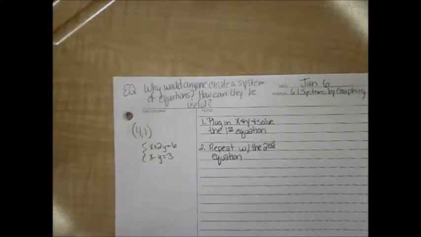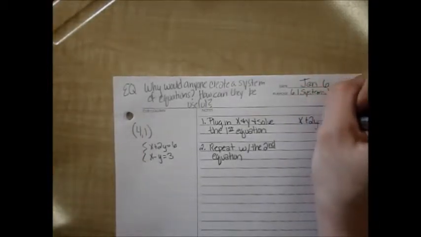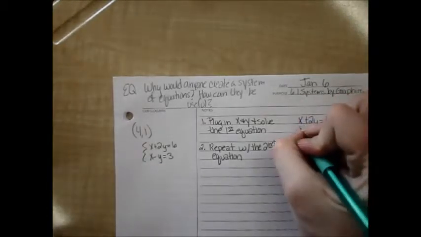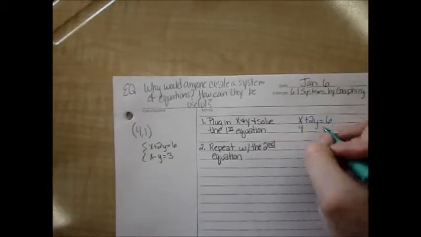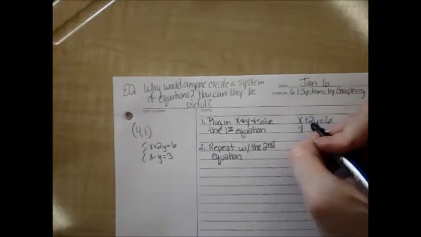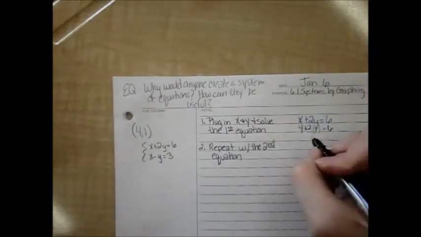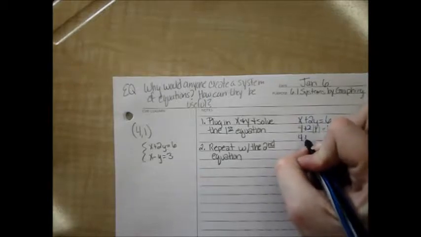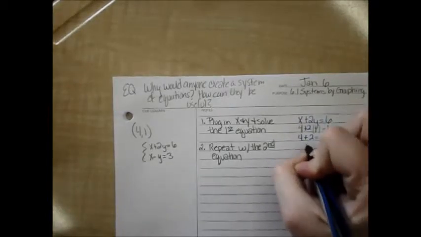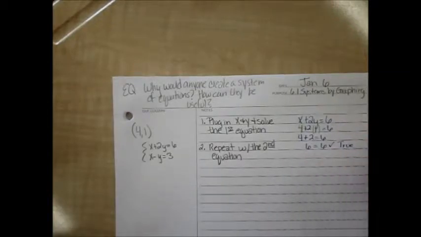So our first equation is x plus 2y equals 6. I'm going to plug in my x and y values. So x is 4, y is 1, then I'm going to solve. I get 4 plus 2 equals 6. 6 does equal 6. So this is true.